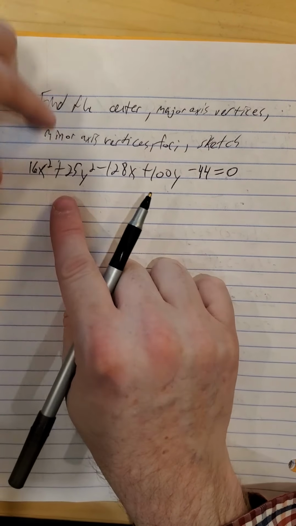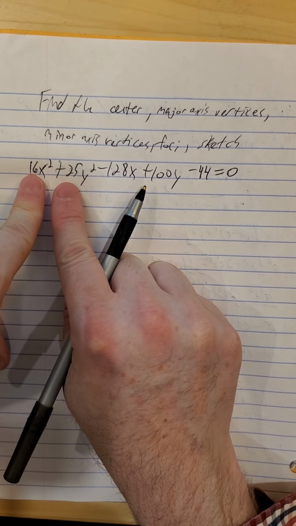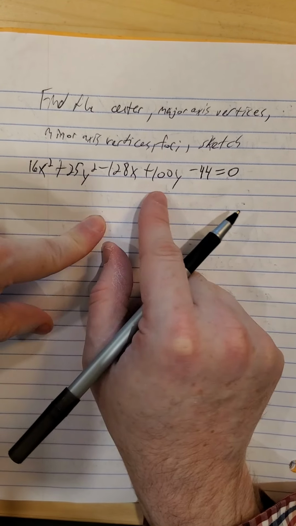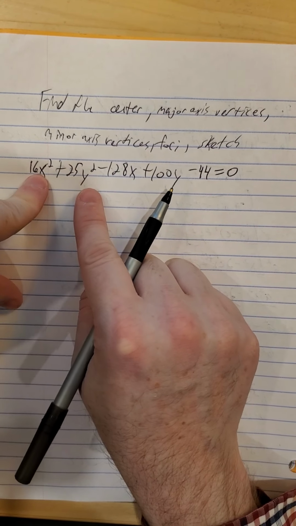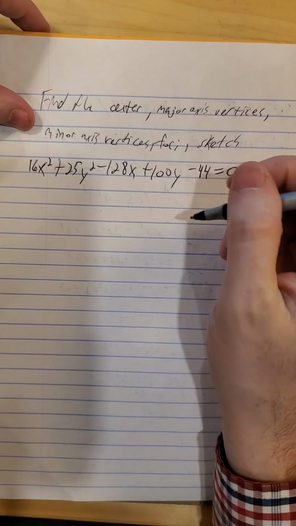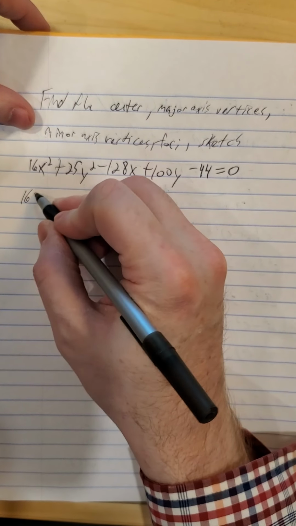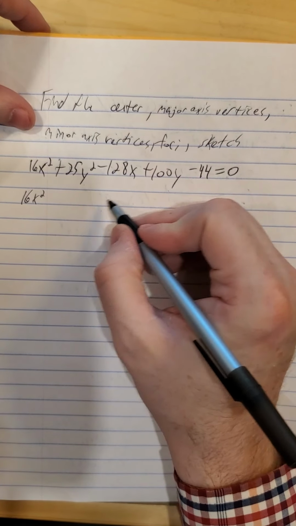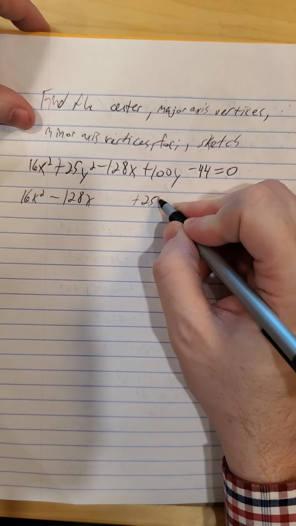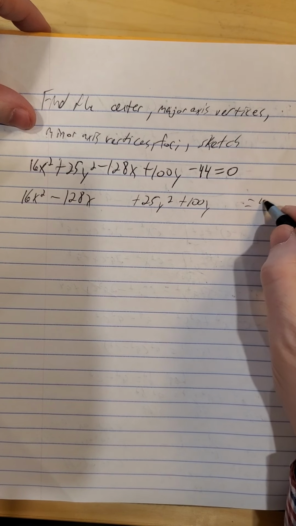So already we can tell this isn't going to be a circle. If it were a circle, we'd have the same number in front of both the x squared and the y squared, or they would have even just divided everything through by that and just had a 1 in front of the x squared and the y squared. So we can tell this isn't just a regular circle. So I like to do a little bit of regrouping still. So 16x squared minus 128x, 25y squared plus 100y is equal to 44.